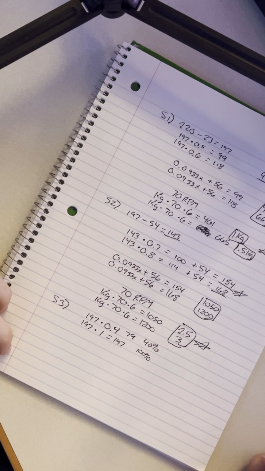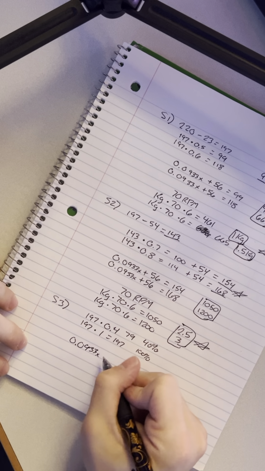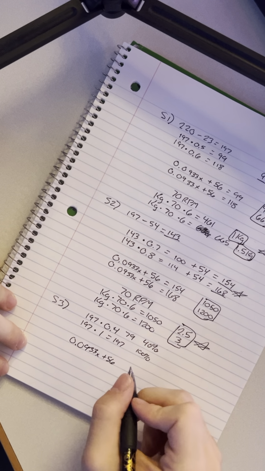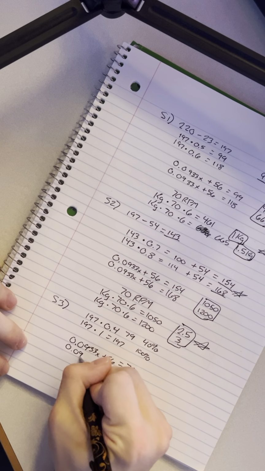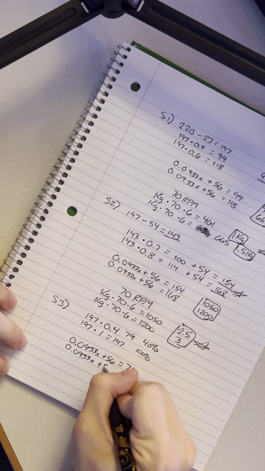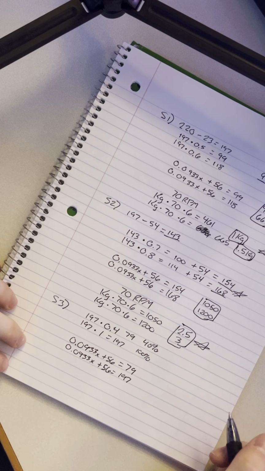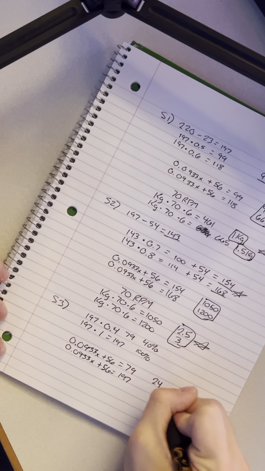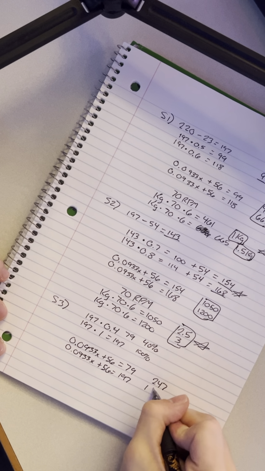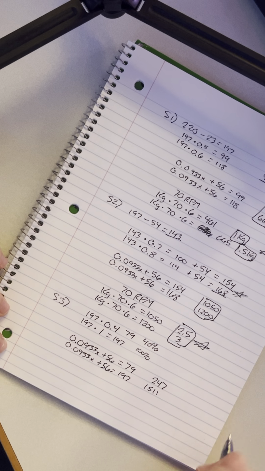From there, put them into the equation. Okay, exact same process. 0.0933x plus 56 equals 79. And then equals 197. Okay, so for me, I did the math. This comes out to about 247 and 1511.